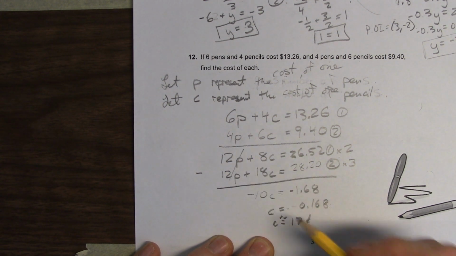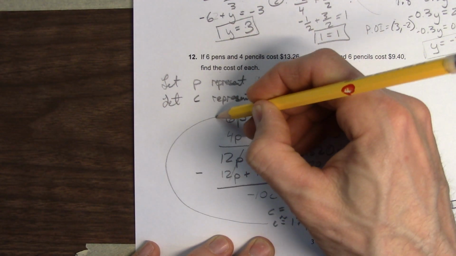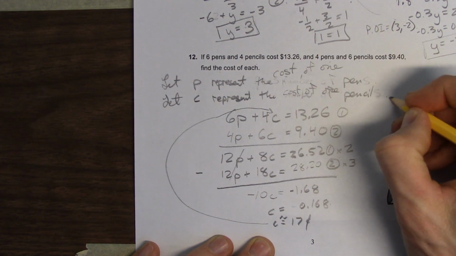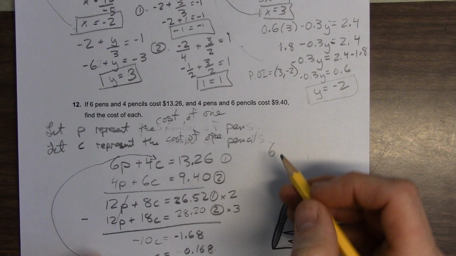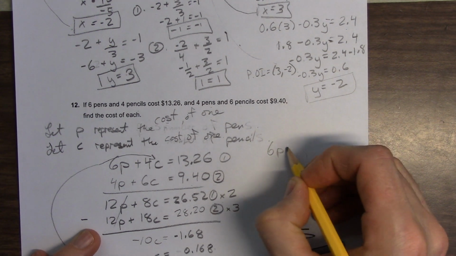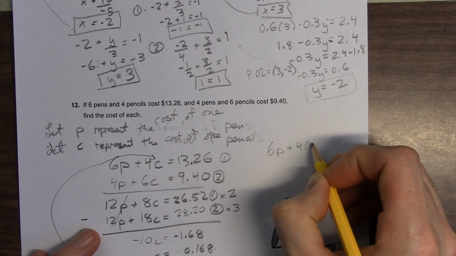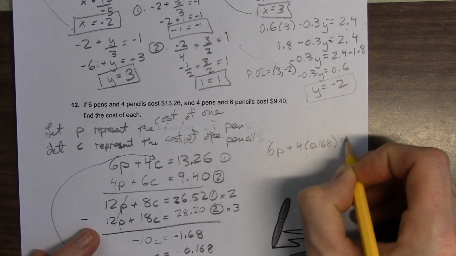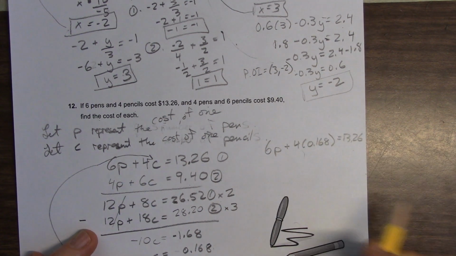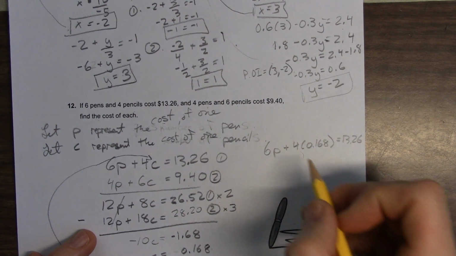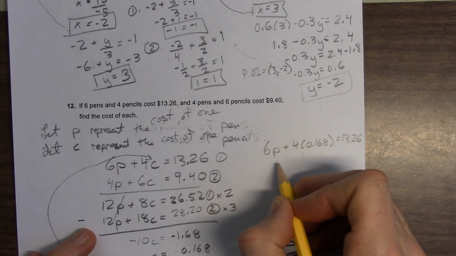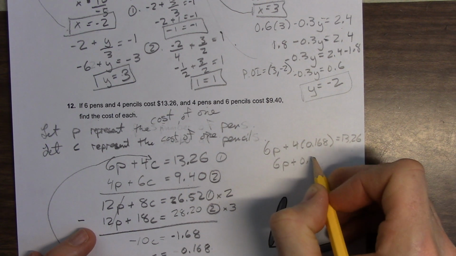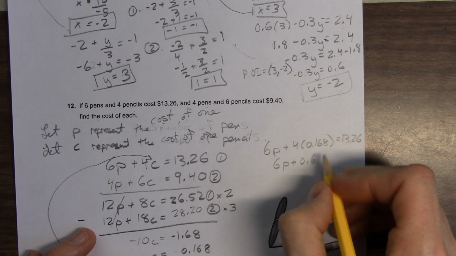Okay, now I have C. I need to find out what my p-value is, so I'm going to sub in for C over here. So we'll get 6p plus 4 times 0.168 equals 13.26. Okay, what's 4 times that? 0.672.